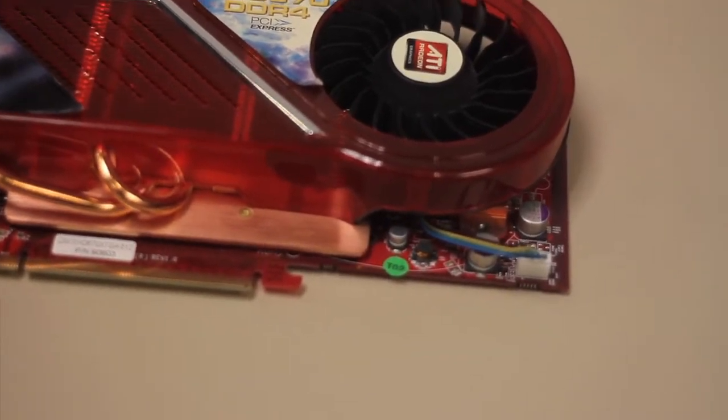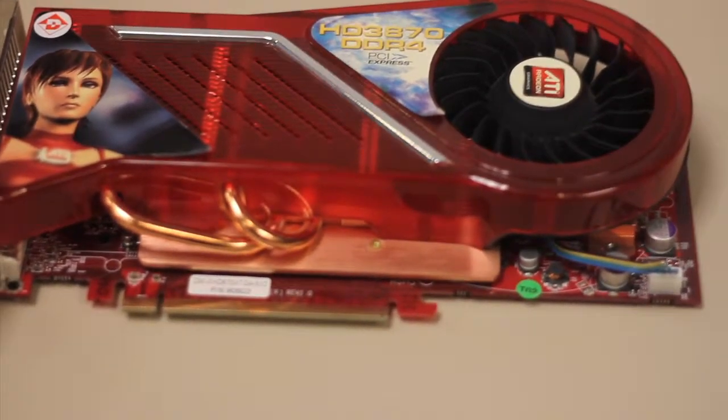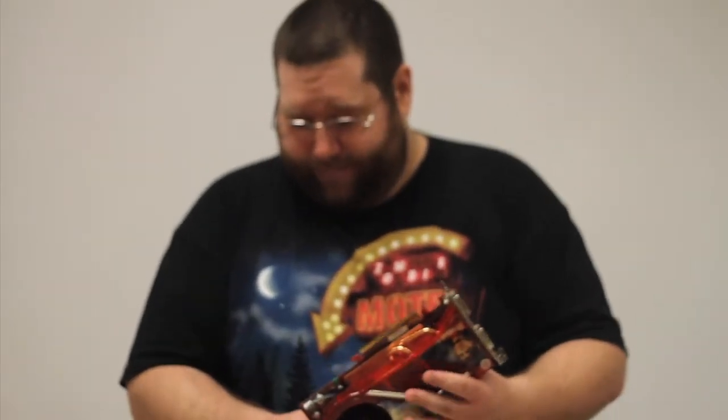And then the last major thing you want to pay attention to when looking at your graphics card is the type of slot that it uses. This particular graphics card uses the PCI Express x16 slot, which every newer graphics card really uses. You just need to pay attention to make sure that your motherboard has the appropriate type of port.